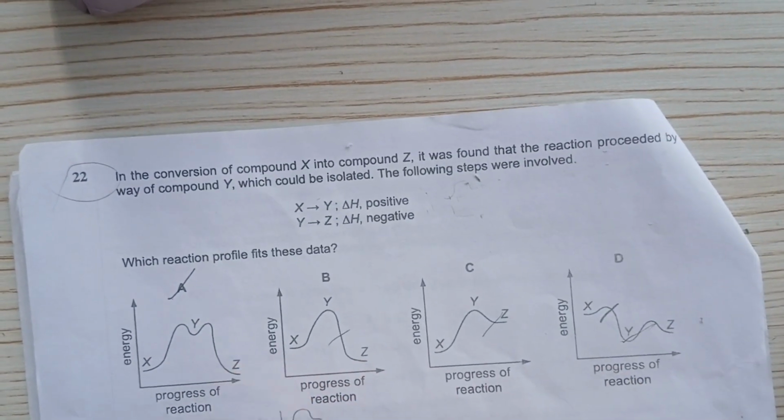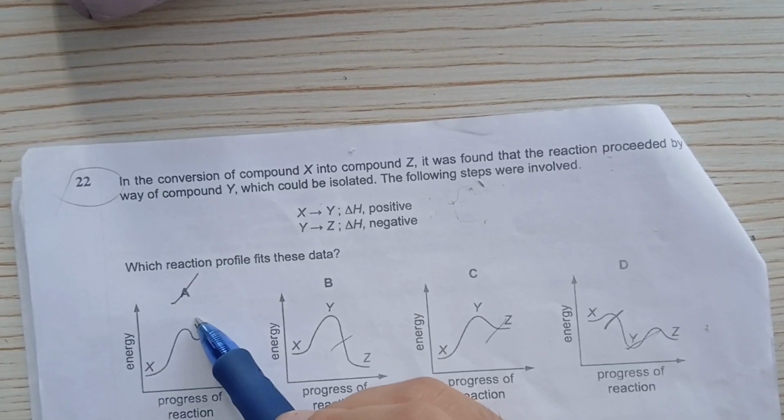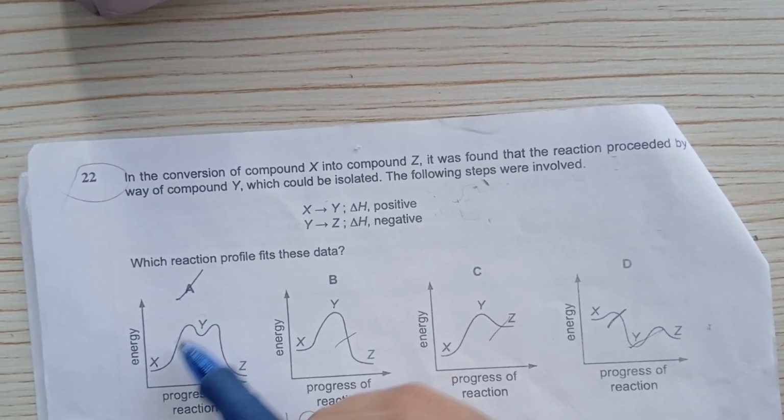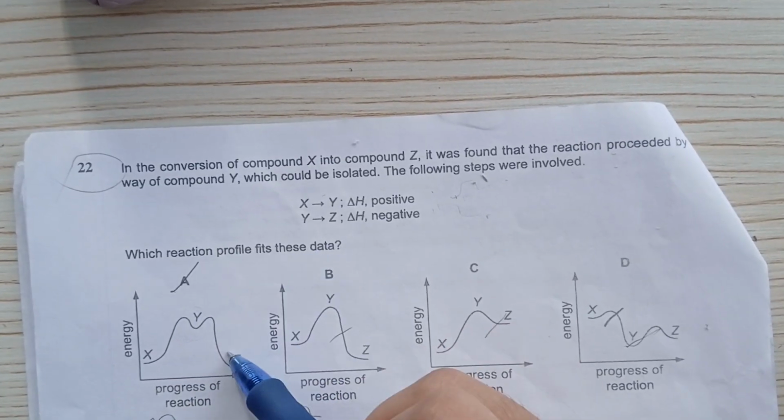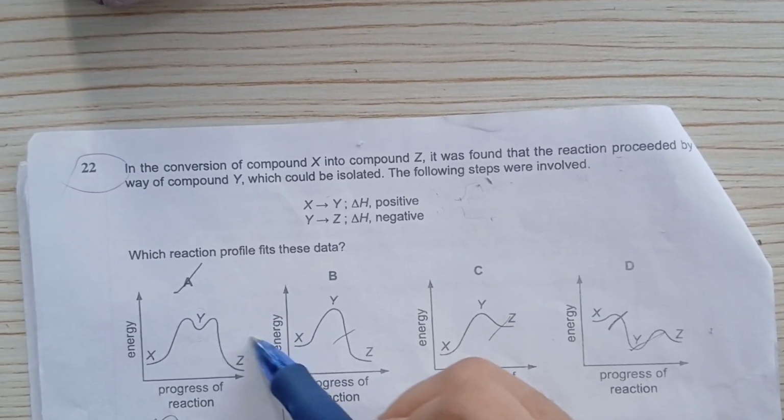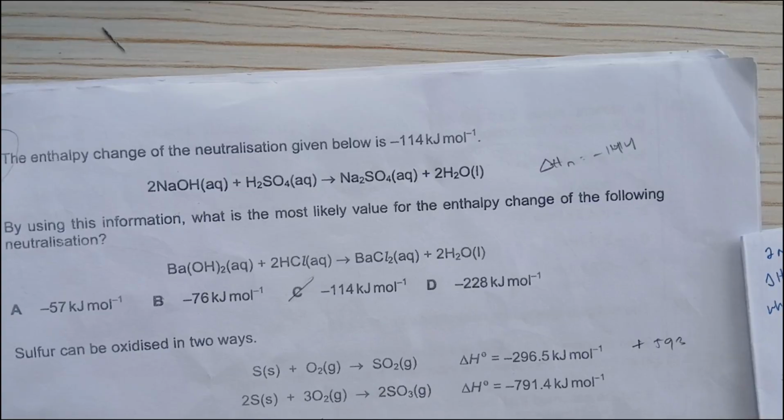The answer is A, because for X to Y the product is higher, and for Y to Z the product is lower.